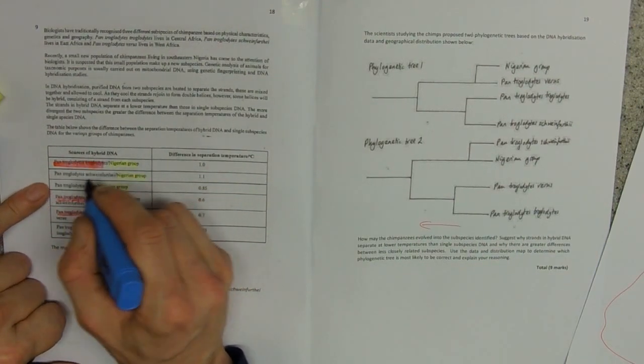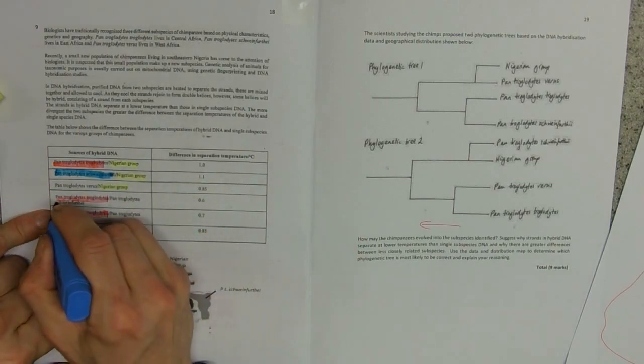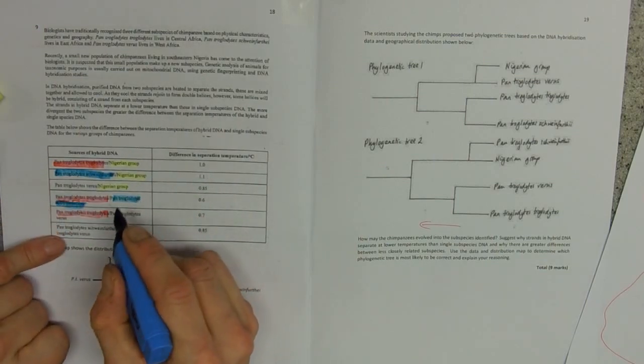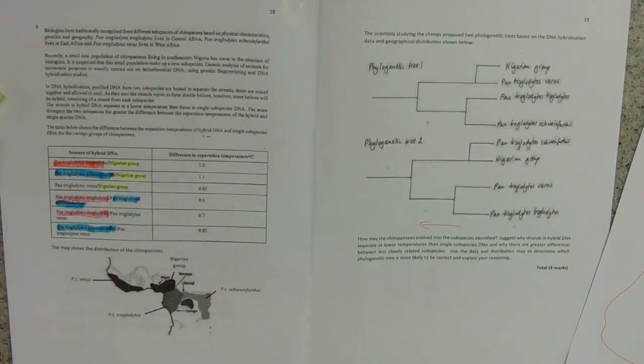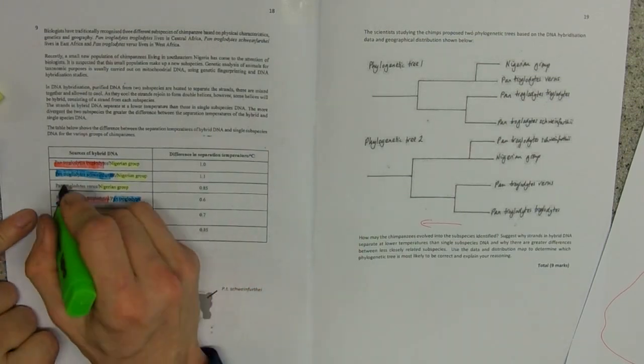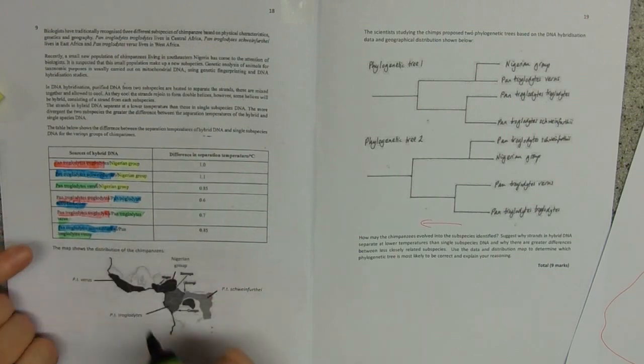Schweinfurthii. Schweinfurthii. Schweinfurthii. And that one. And the last one. Verus. Verus, we'll use green for that one. Verus. There we are. Okay.